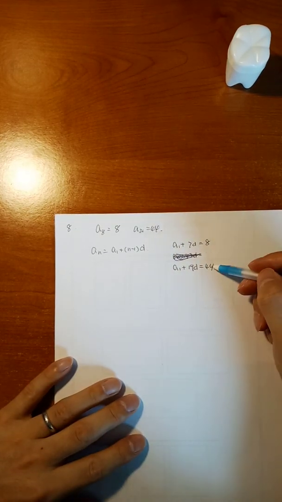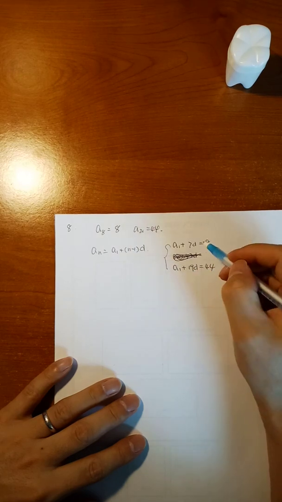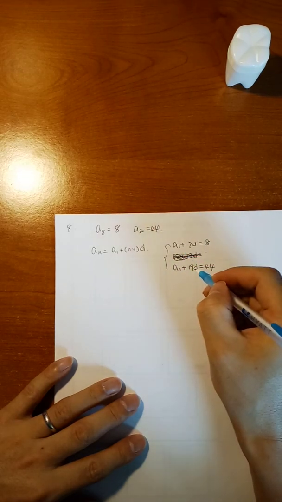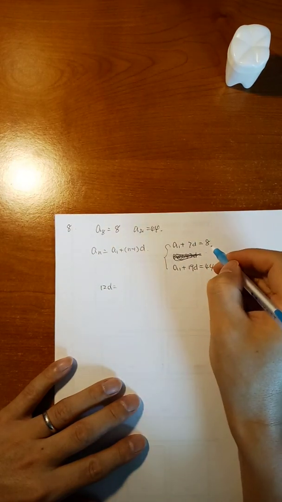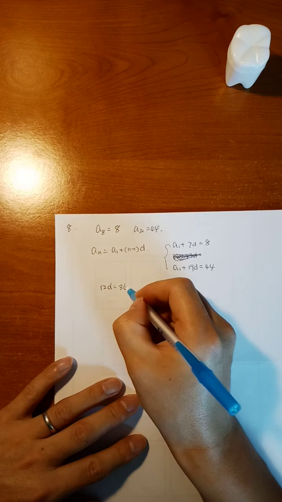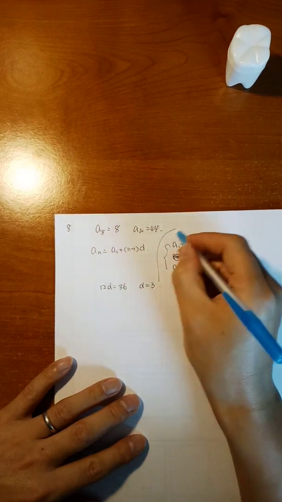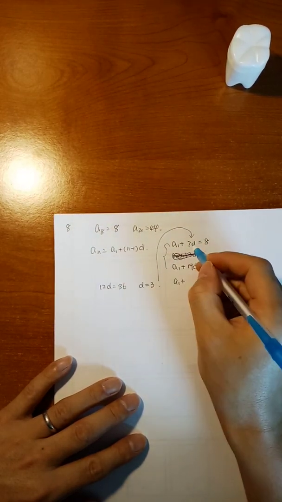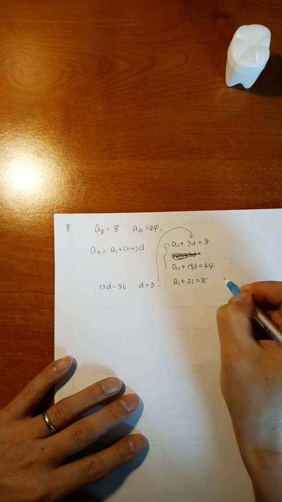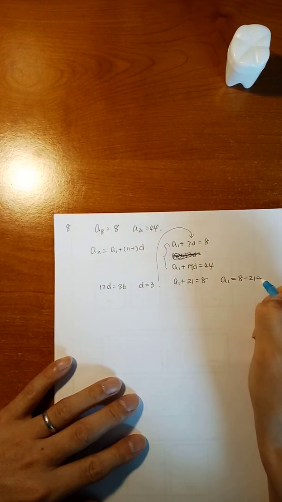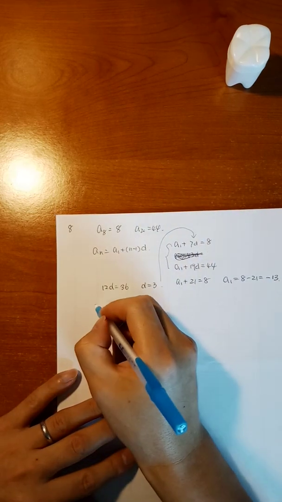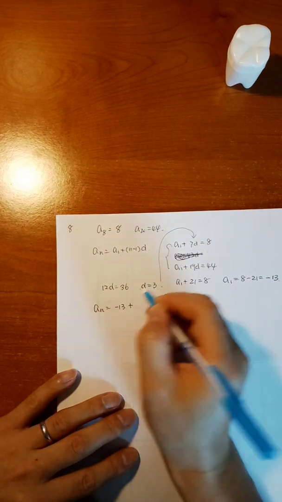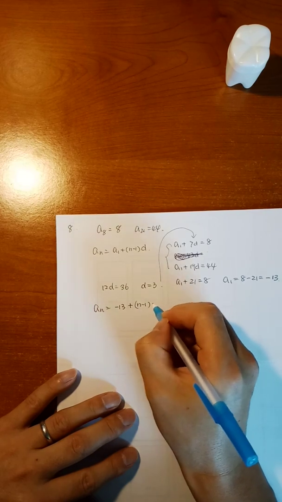Okay, then let's do subtraction. The second equation minus the first equation, A1 cancelled. 19d minus 7d is 12d. 44 minus 8 is 36, so d is 3. D is 3, plug in here. A1 plus 7 times 3, 21, is 8. So A1 is 8 minus 21, which is negative 13. Yes, negative 13. So An is negative 13 plus (n minus 1) times 3.